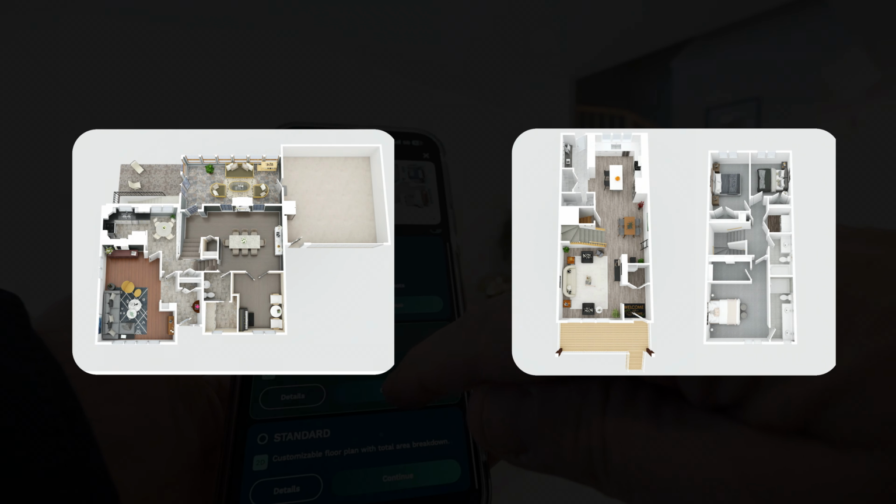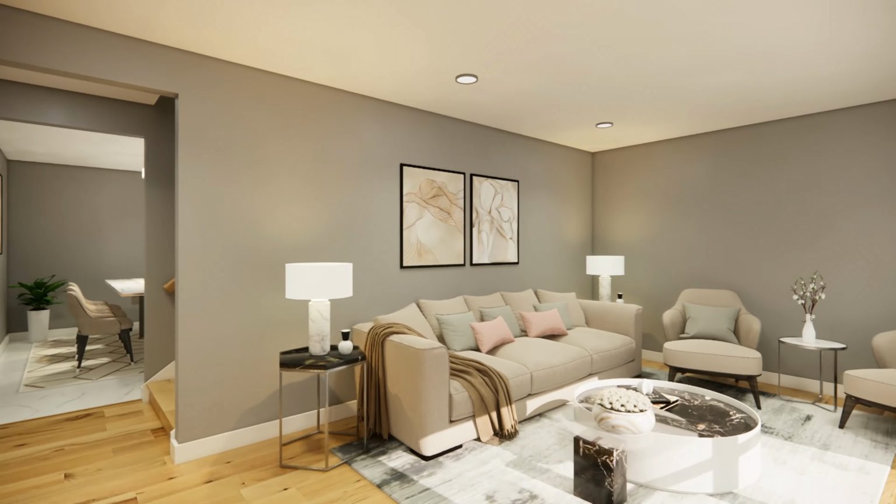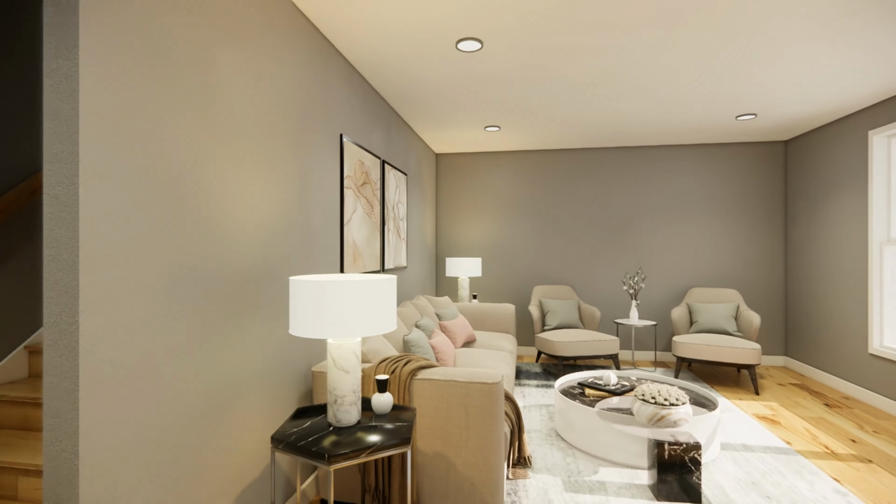Now let's look at the different types of plans that you can get. There's the basic 2D floor plan, which is great to give a clear overview of the property layout. Then you've got the 3D floor plan, which adds depth and perspective. These are fantastic for helping potential buyers visualize the space. And if you really want to wow your clients, there's the 3D video walkthrough option. It's like giving a virtual tour of the property without ever stepping inside.